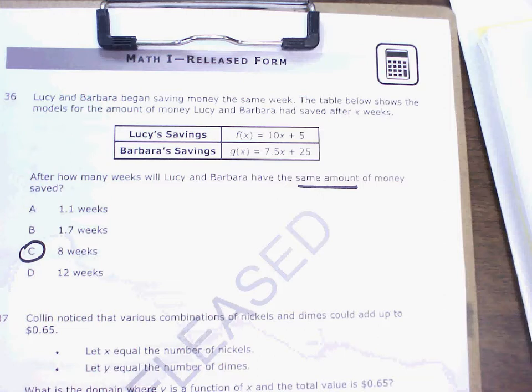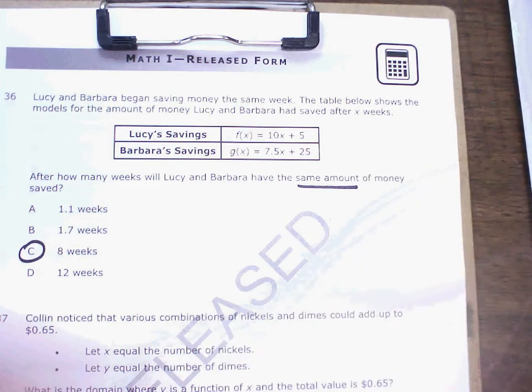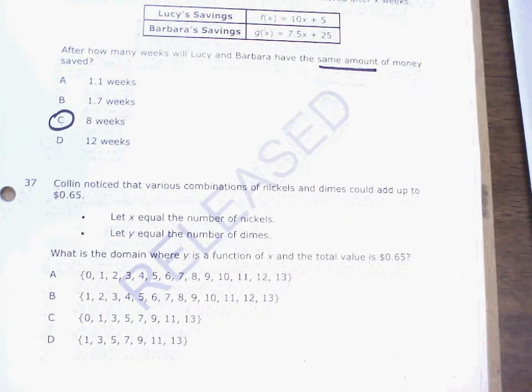All right, next one. Colin noticed that various combinations of nickels and dimes could add up to 65 cents. Let X be equal to the number of nickels. How much is a nickel worth?